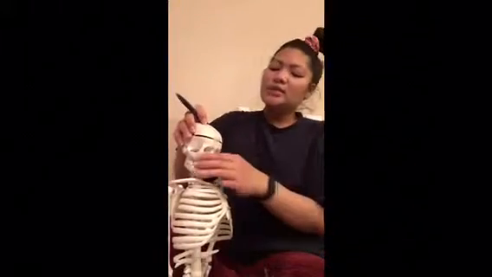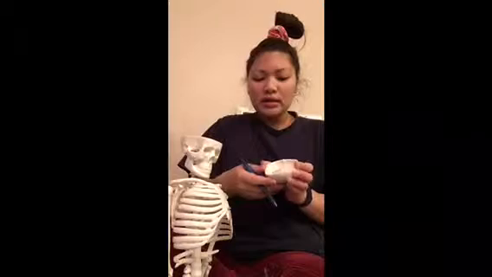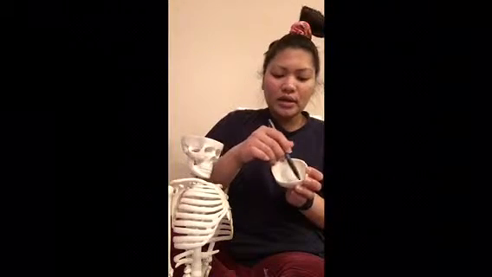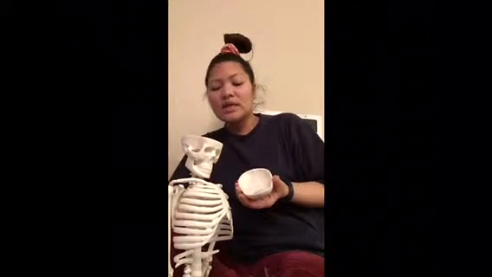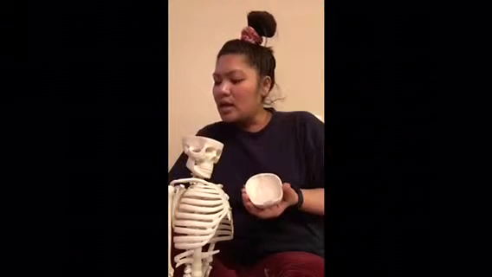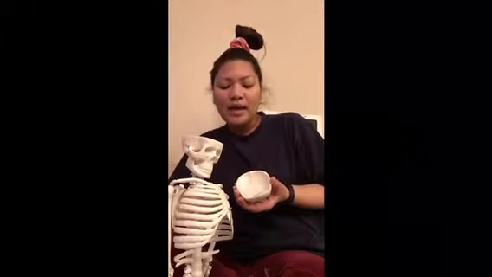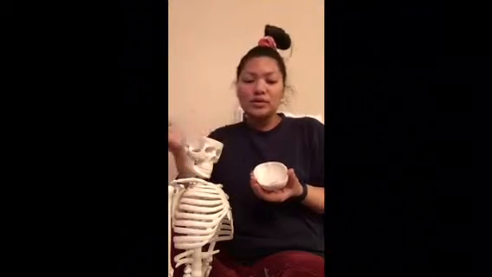Okay, the superior orbital fissure, it's better if I show you internally. It's somewhere around here. This is like our sphenoid bone. So it's somewhere around here. And this area is where the cranial nerves 3, 6, and 4 pass through, going to the brain.